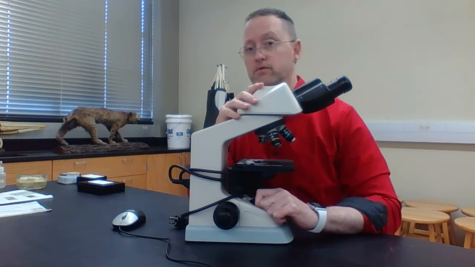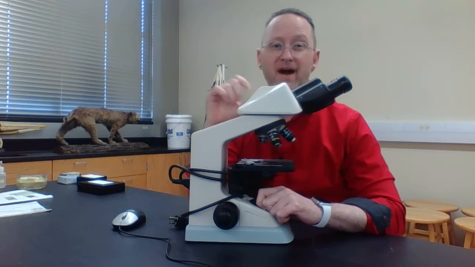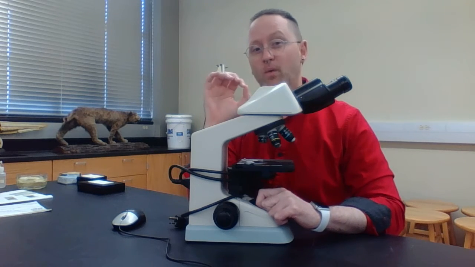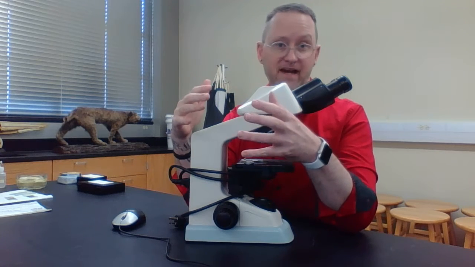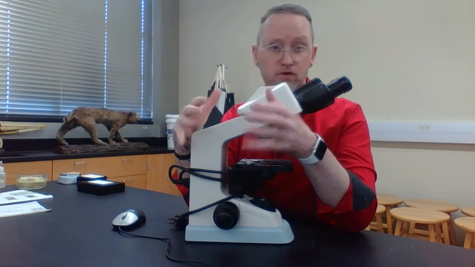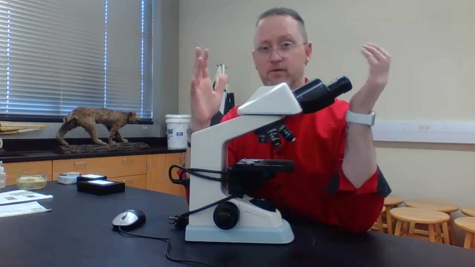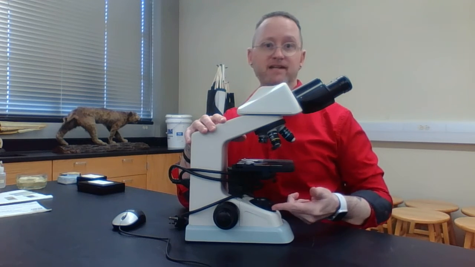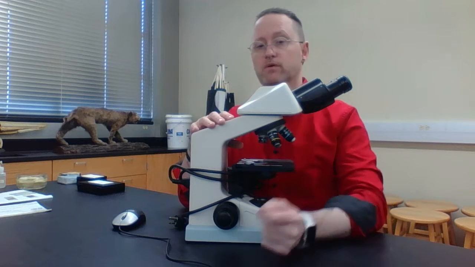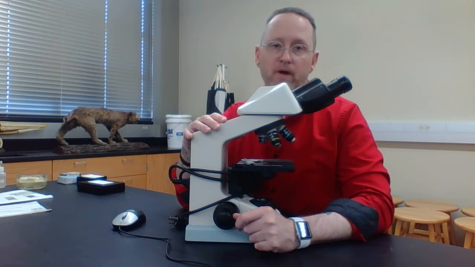An electron microscope uses electron beams that have very short wavelengths, and so they can increase the magnification and also the resolution even more. So again, compound means using 2 or more lenses, and light is our illumination source, and that's what we're viewing.